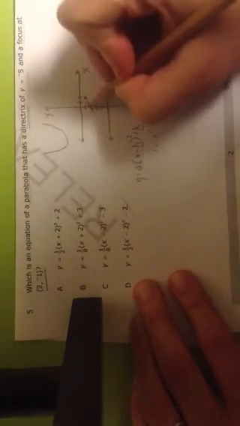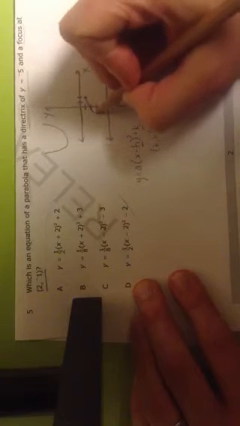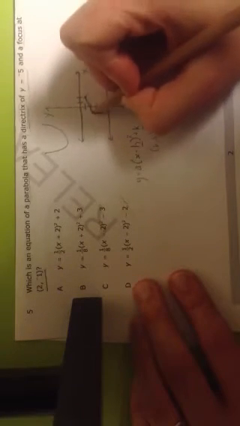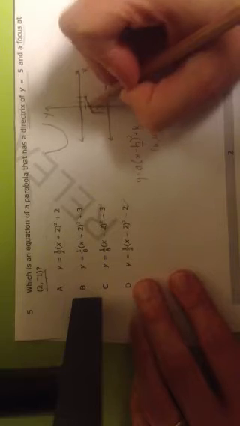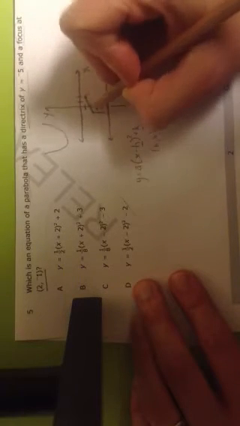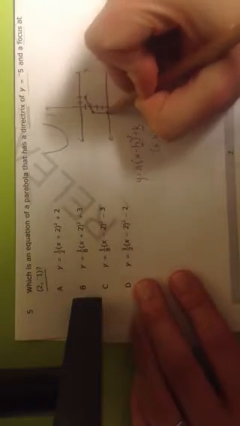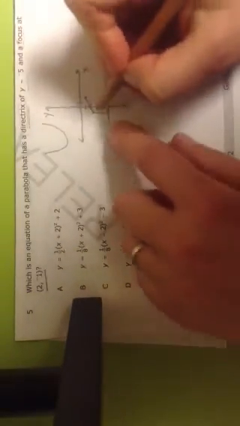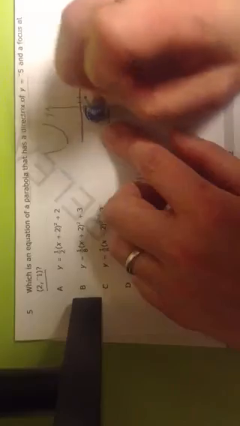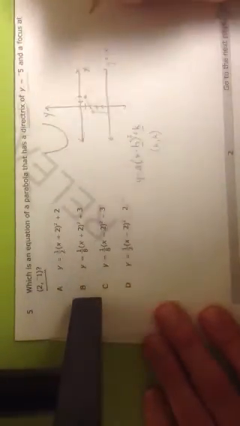So say this is a point, then this line from here to the focus and this segment from here straight down perpendicular to the directrix should be equal. And that should happen all along the parabola. That is the definition of a parabola, actually.